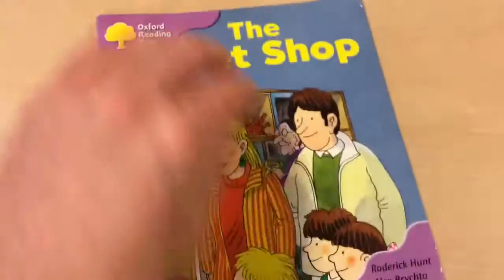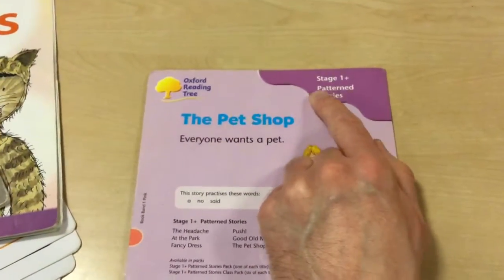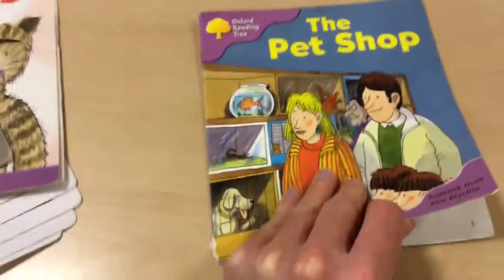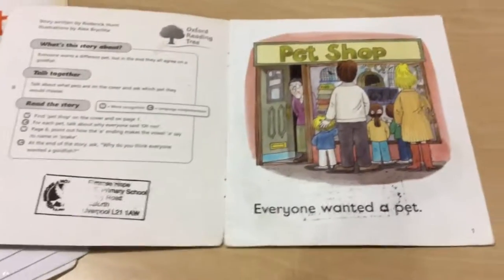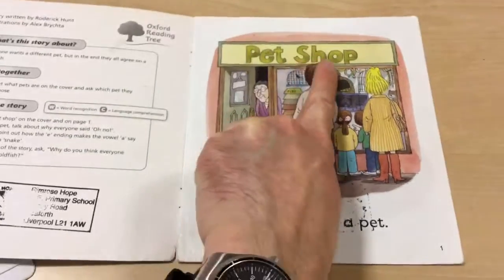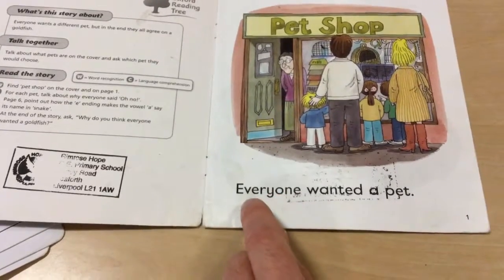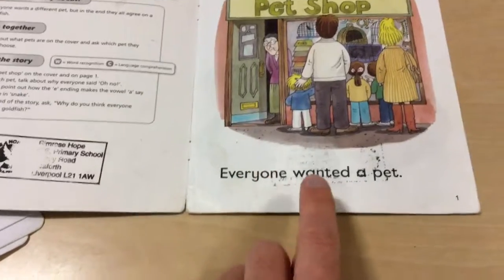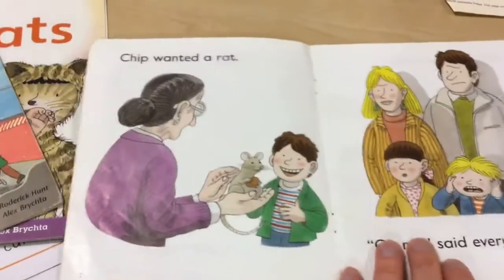And there's some other ones. These are a bit harder, I should say. You've got your pattern stories here. But again, they're repetitive. Adults don't really like repetition too much. You might find it a bit boring, but your children need it, especially when they're trying to learn how to write and read. Pet shop. These words you would need to help them with. Everyone wanted a pet. Okay, your turn. Everyone wanted a pet. So you can share it in that way and enjoy sharing books together.